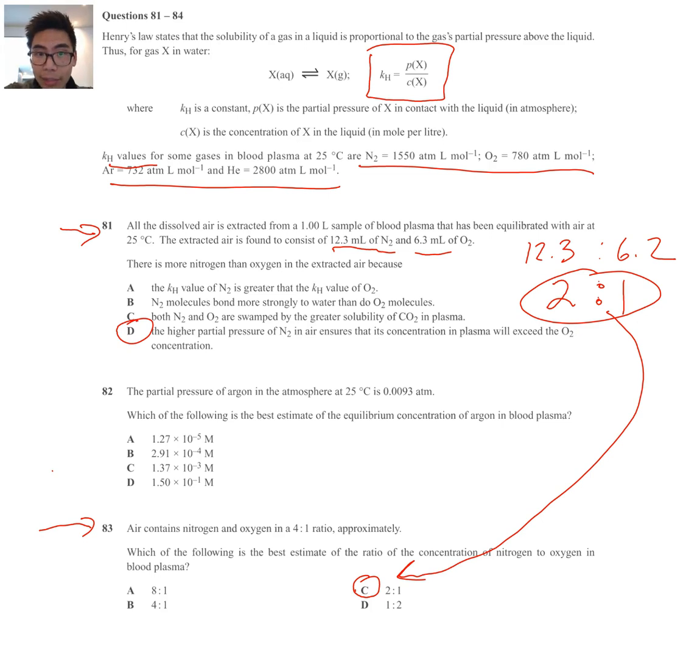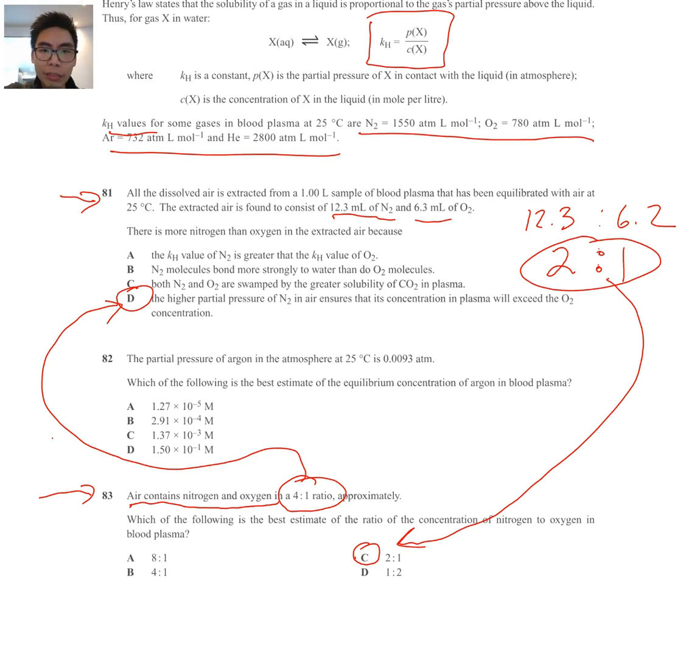In 83, I hope you're following this, it says that air contains nitrogen and oxygen in a 4:1 ratio. What is it saying? It's saying that there is a higher proportion of nitrogen to oxygen in air. So this is a direct link to that answer. So information from questions 81 and 83 are reinforcing each other. So it's always interesting to look at the bigger picture for consistency. Now I'll give you another example.